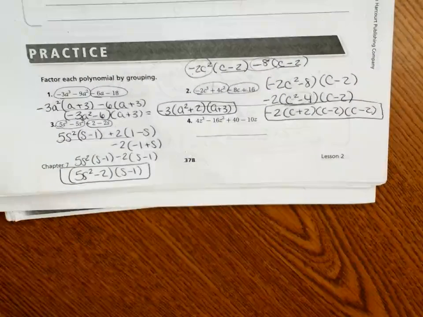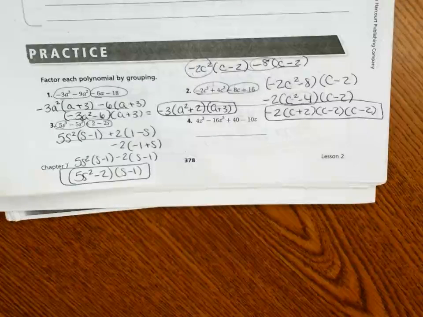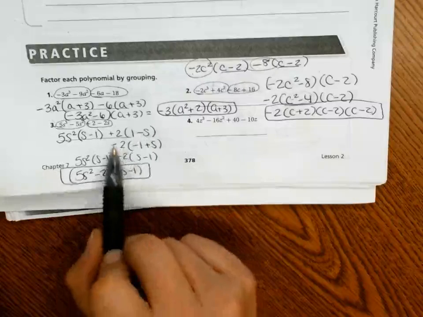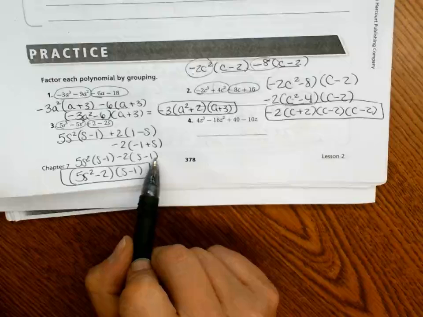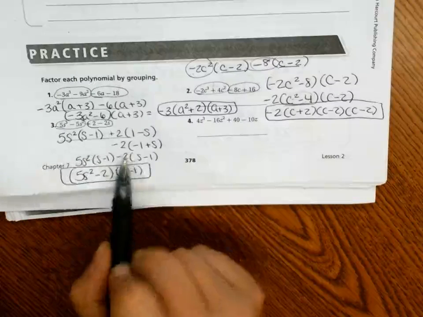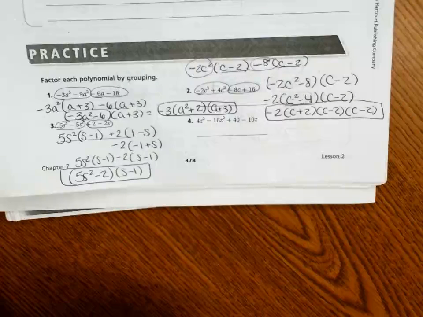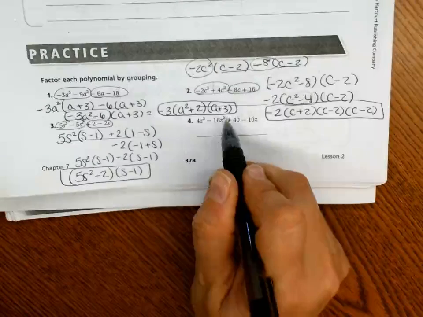Were you guys able to get to 5s squared minus 2 times s minus 1? When I first did it, they were opposites, right? So then I pulled out the negative, and I rearranged this. So it was negative 2 times s minus 1, and 5s squared times s minus 1. So it's 5s squared minus 2 times s minus 1. Try number 4.